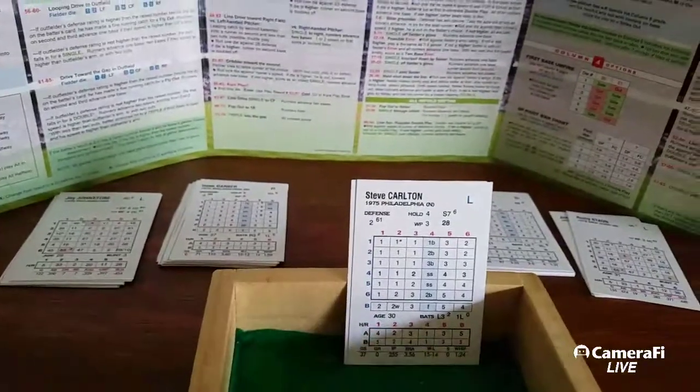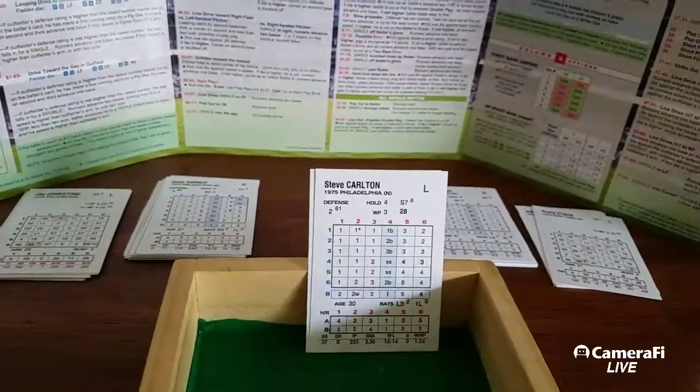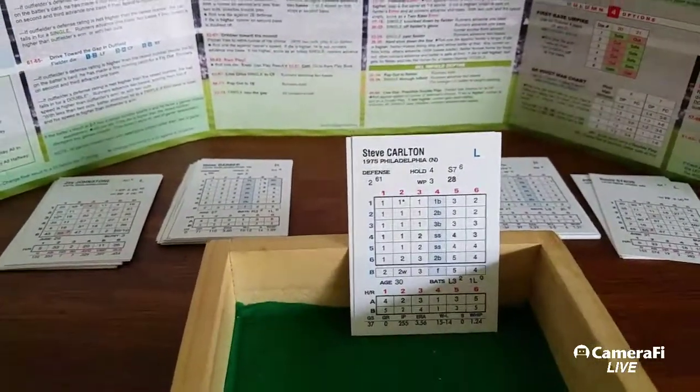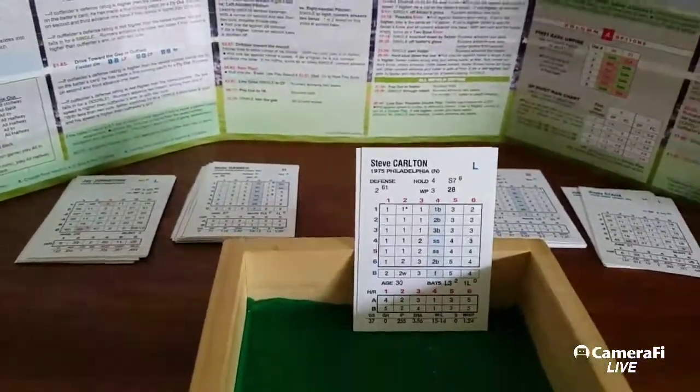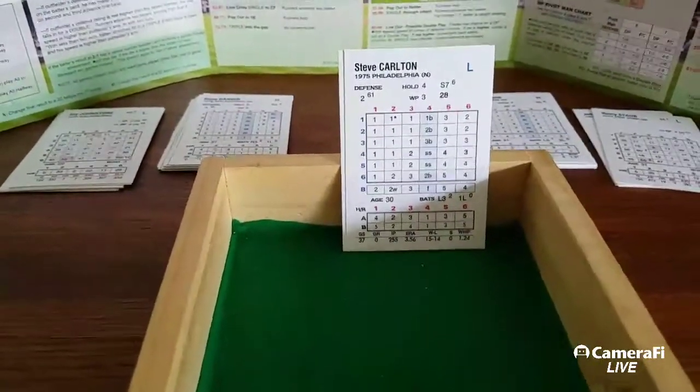One thing about this replay baseball game, it's one of the harder games, I think, to present on video because you're having to pan so much and look at so many things. But I'm trying to do what I can to show everything, but not to make people dizzy.